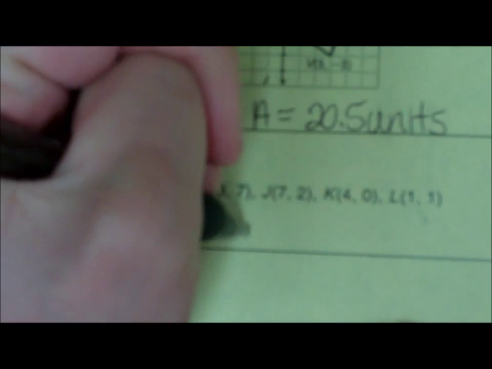That's it. So if you plot the points, for this one you should get 18 units square. And for this one you should get 21.5 units square. If you don't have graph paper, you can get some off of Google, print it out. Google graph paper, and you should get some. That's it.